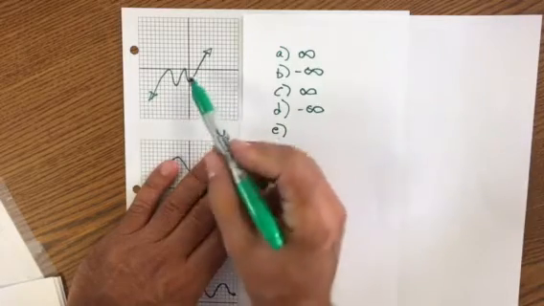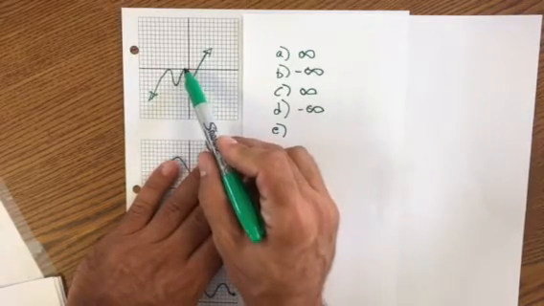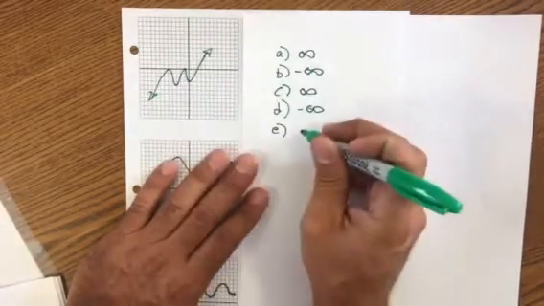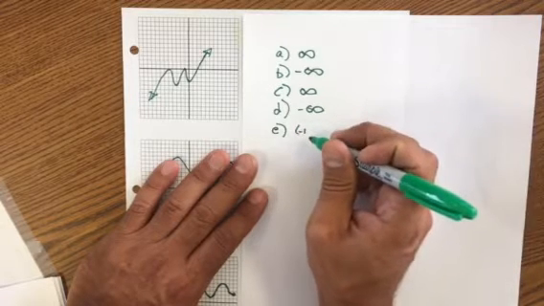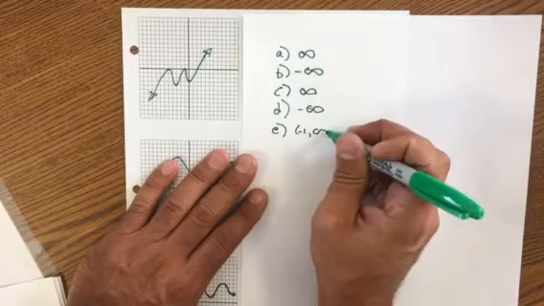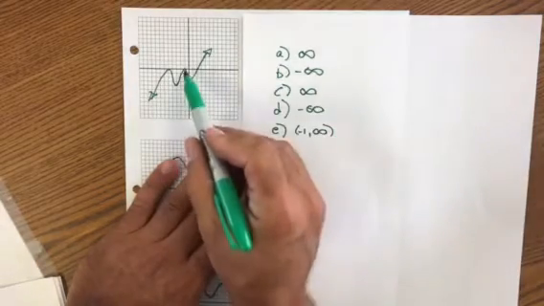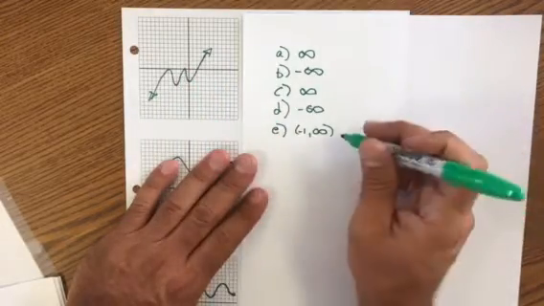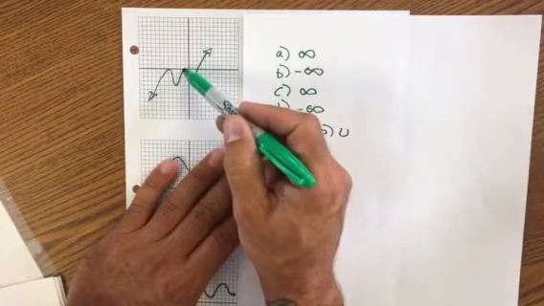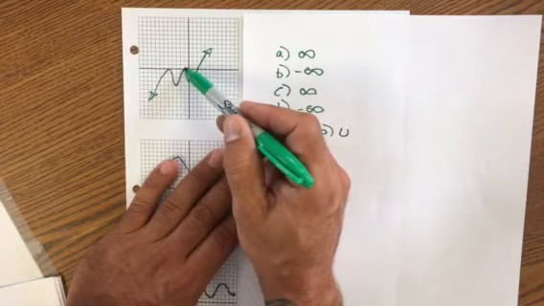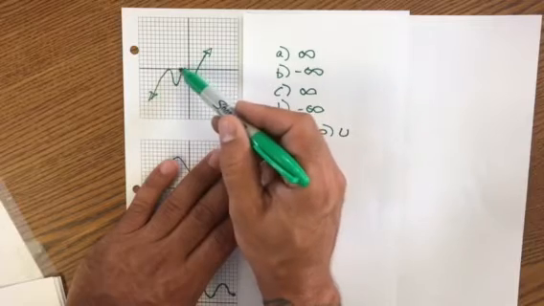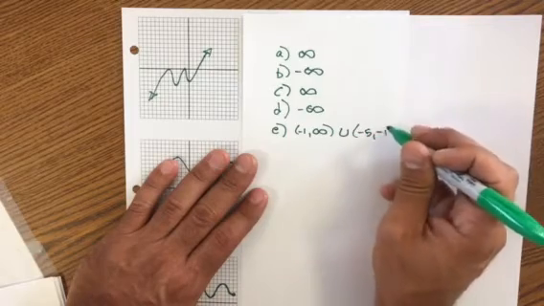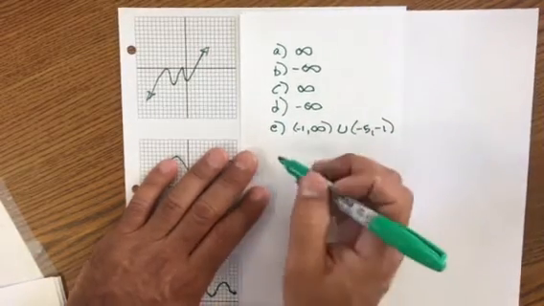Where is it concave up? So if you look at it, it's going up from here all the way to here, which is infinity. So it's going to start right here at -1. That's not going to be included. To infinity, that's not going to be included. Okay, what else happens? It's also concave up from -5 to -1 as well. That's where it's concave up.